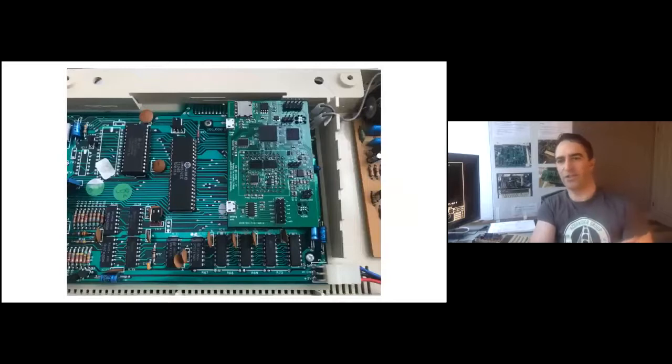And here it is in an Electron. This was not actually running yet. I just stuck it in here so that I knew that it would actually fit, and it did. So that was nice. I then took it straight out, powered it up. Some smoke came out, which was scary, but everything seemed to work okay. I had no idea what the smoke was for a little while.